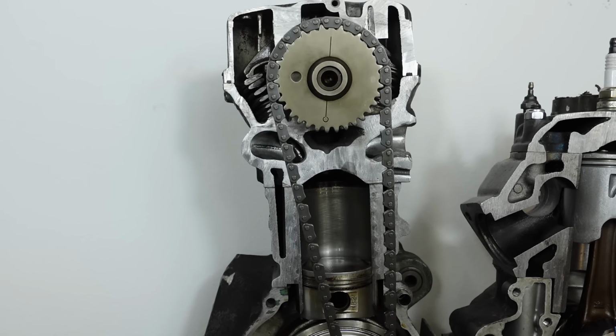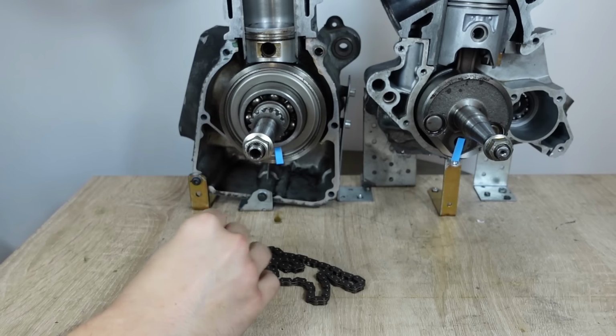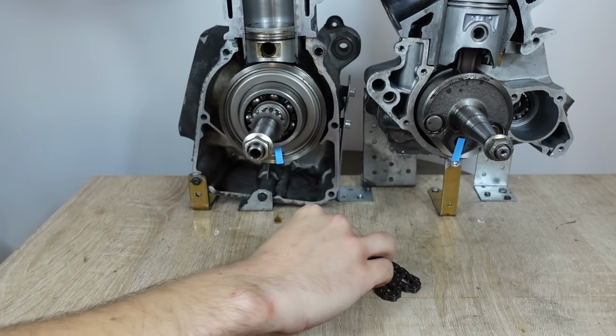As you can see, our chain is very slack, and this is because our display model doesn't have chain guides and tensioners, which are normally present to ensure proper operation of the chain. As you can see, the four-stroke engine needs a lot of mechanical parts to get gases in and out of the cylinder. These parts are a source of weight and complexity, but also of friction, and they actually have to steal some of the engine's power to operate.